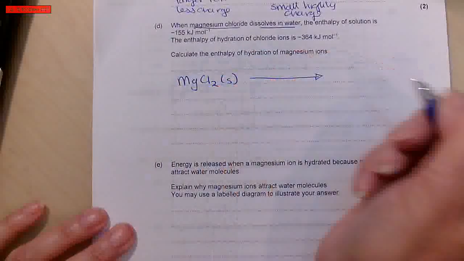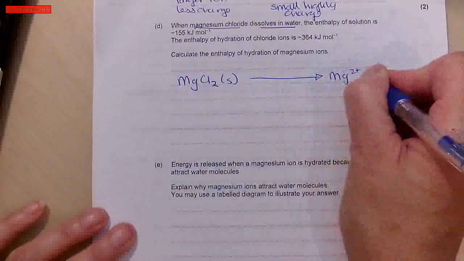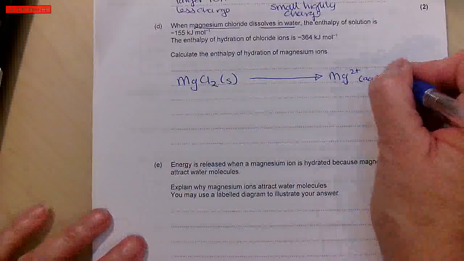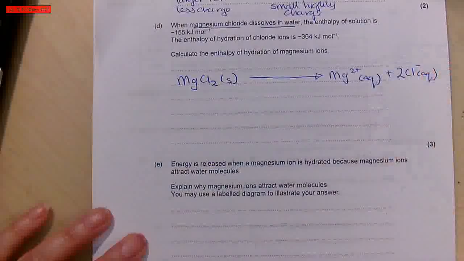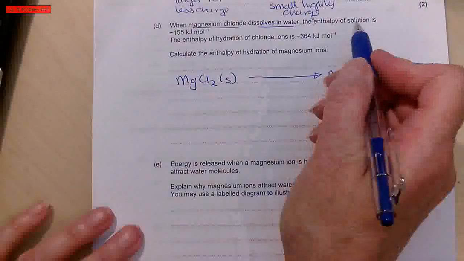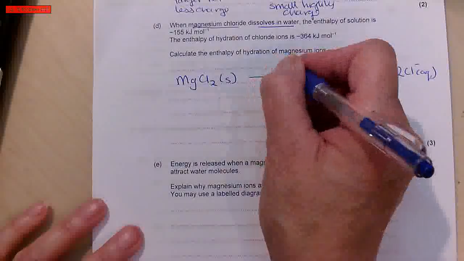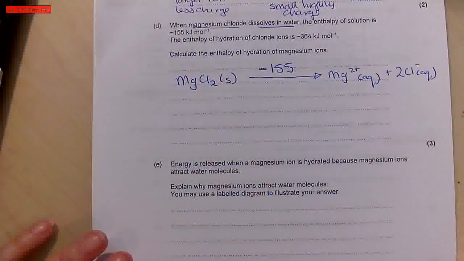It dissolves in water. So if it dissolves in water, we're going to get magnesium ions, which are dissolved in water. That's what aq is. And we're going to get chloride ions, which are dissolved in water, which is what this is. It's told us that the enthalpy of solution is minus 155 kilojoules.